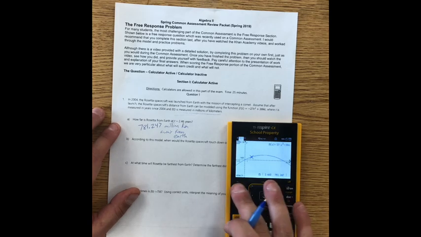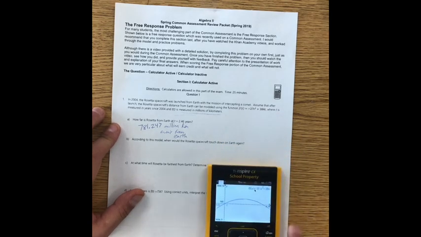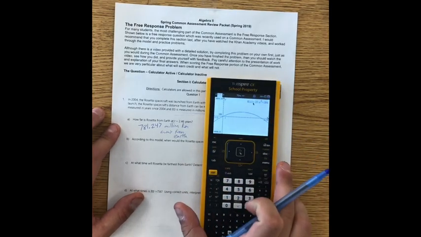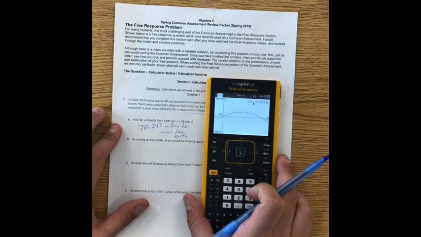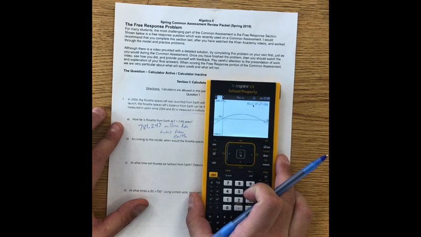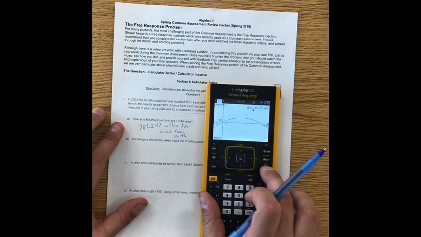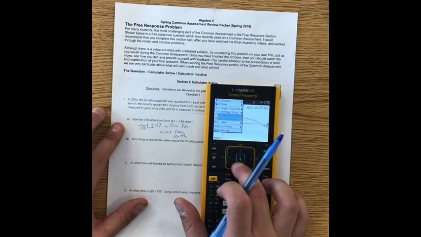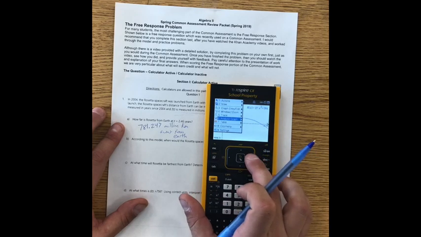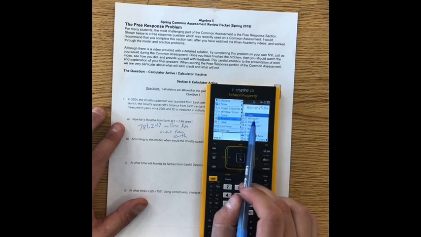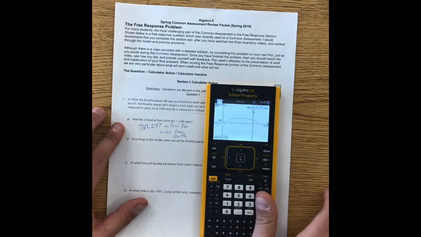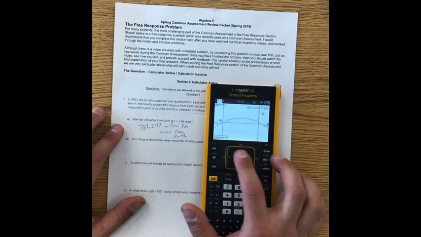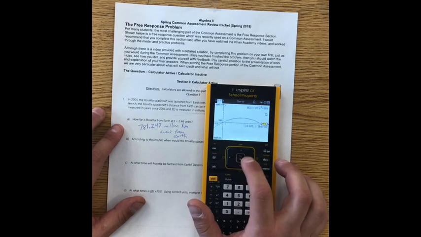Part B, now according to this model, when will the Rosetta spacecraft touch down on Earth again? If we're touching down to Earth, we are not anywhere away from Earth. We are 0 kilometers away from Earth. You need to find the 0 of this graph. To do that, the calculator will do the whole thing for you. You're going to go menu, analyze graph, and then look at the top. We have 0. These little lines are going to pop up. You want to put them around your 0, which we can see is right over here.